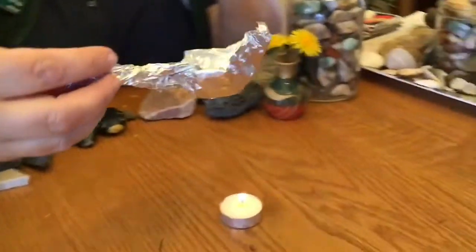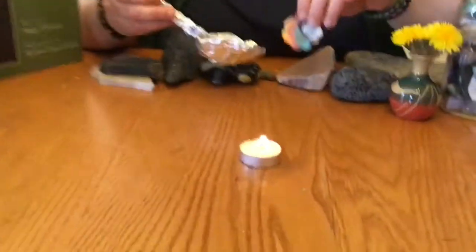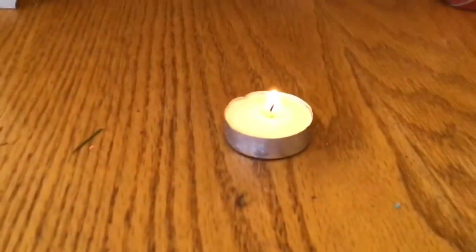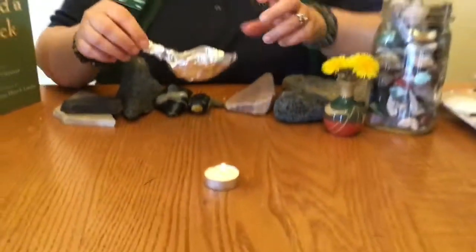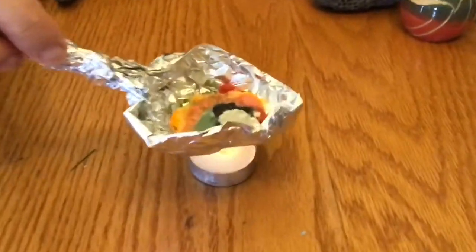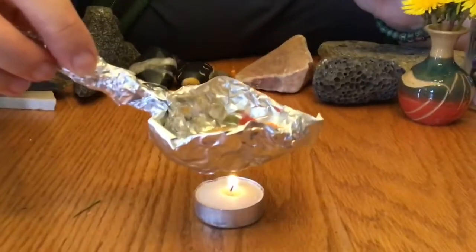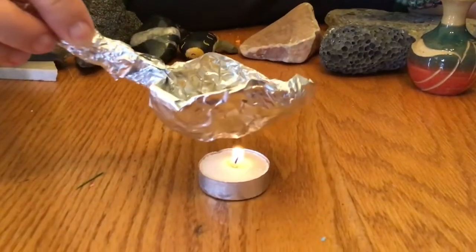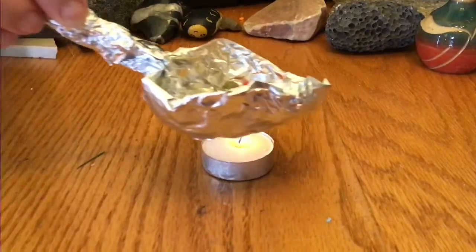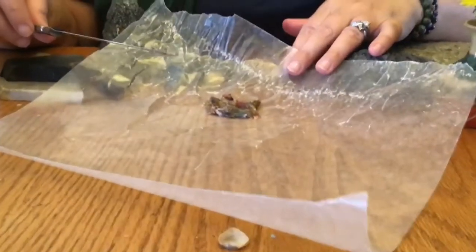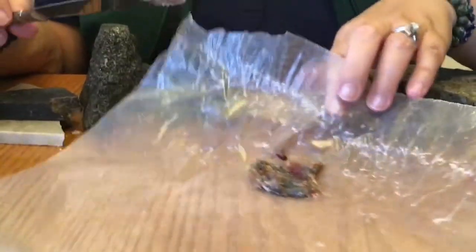All right, so for the third type of rock, we're going to make an igneous rock. So we're going to take our once sedimentary, now metamorphic rock that's been changed by heat and pressure. And I made just a little bowl here out of foil, so it's pretty simple to do. And I have a little candle there, and I'm going to place the rock in the foil and hold it over the candle, and we'll get this melted like an igneous rock, and I'll show you the final product here in just a few seconds. We have completed the metamorphic, sedimentary, and now the igneous.